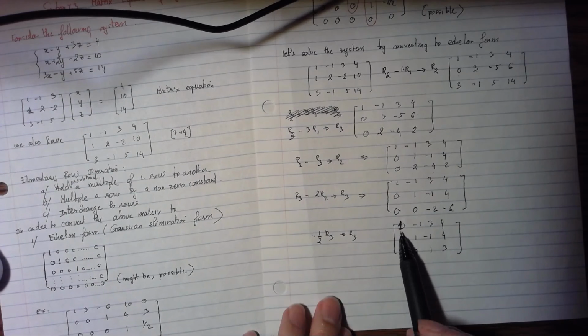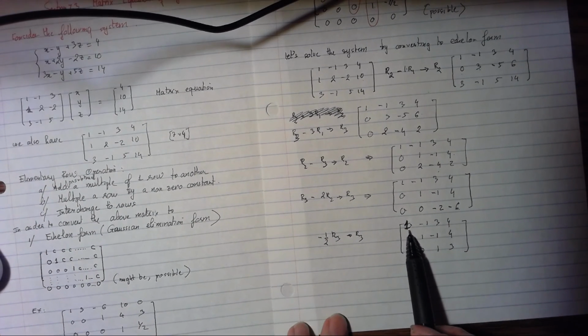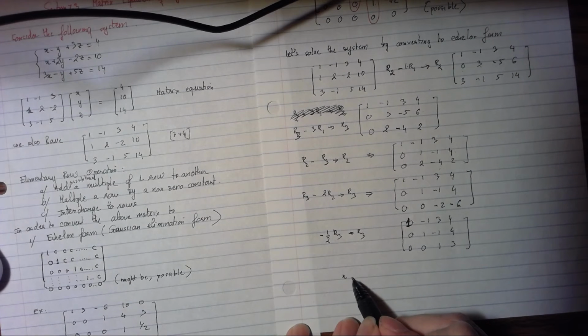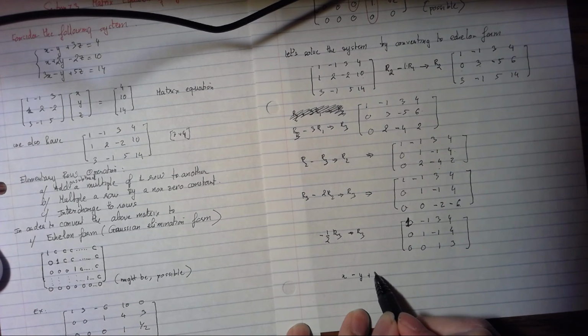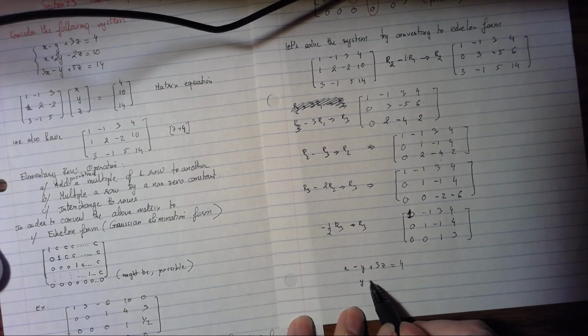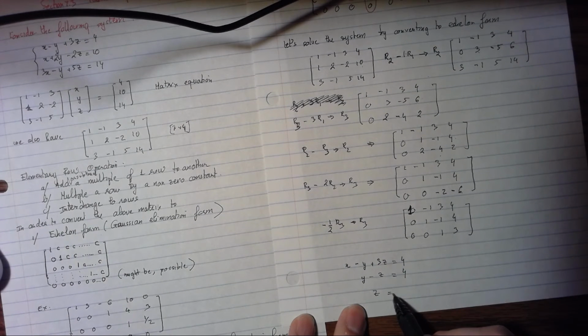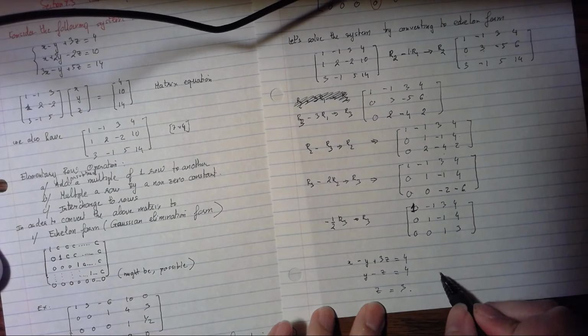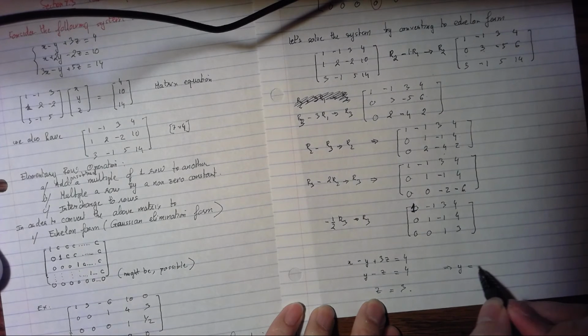So what do we have over here? The leading entry represents the leading variable. The equations are x minus y plus 3z equals 4, and over here you have y minus z equals 4, right? And over here we have z equals 3. So if z equals 3, then y equals 7. Okay.